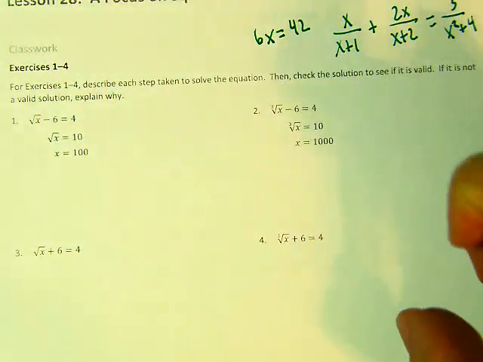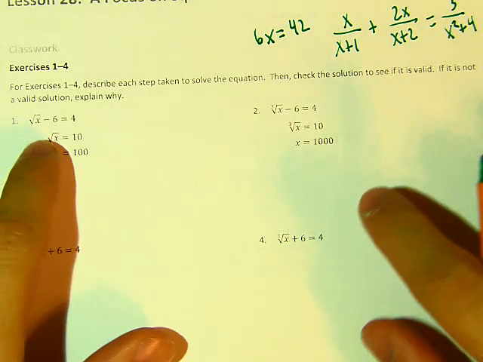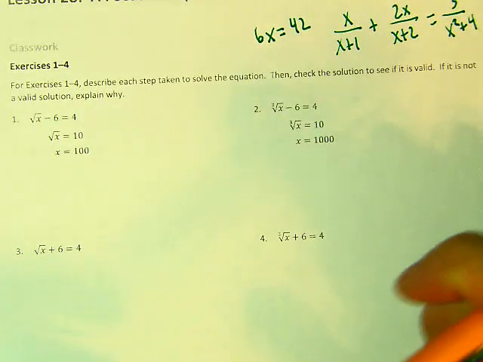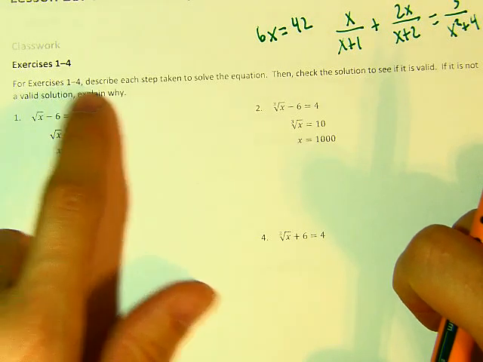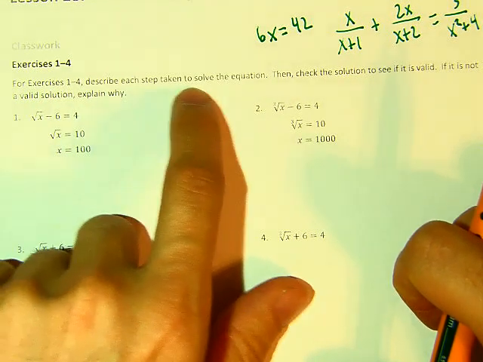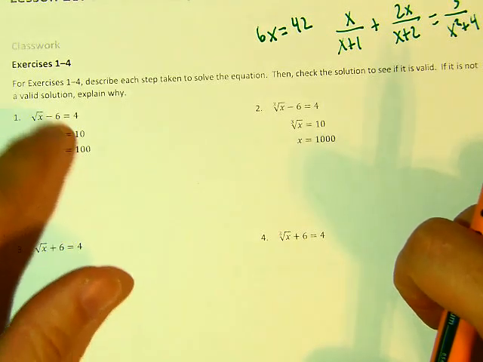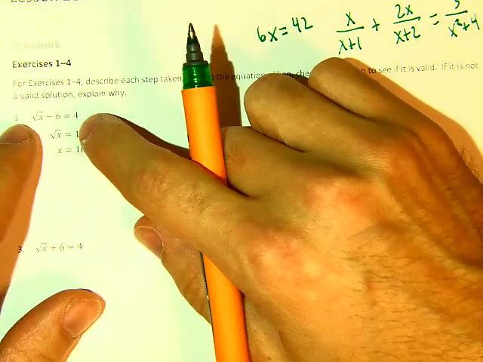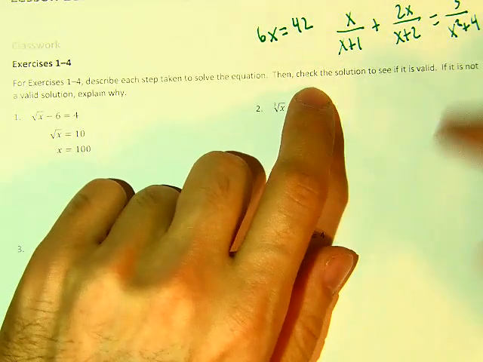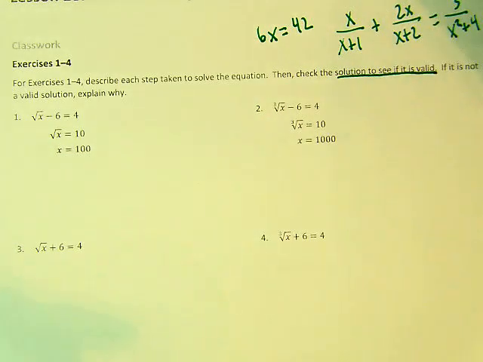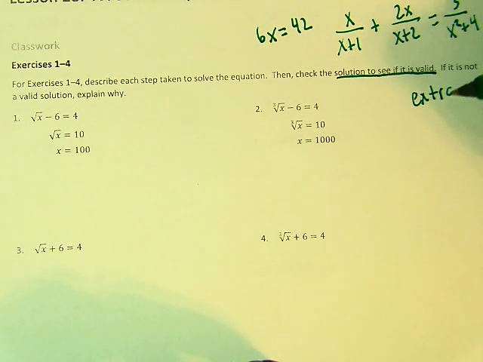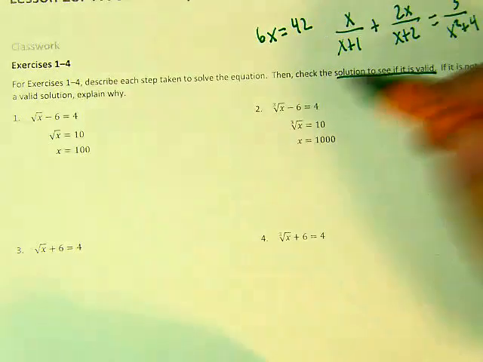It'll start off slow, like I'm pretty sure you have a good idea of how to do these 4 questions. But why don't you start off with this? For exercises 1 to 4, describe each step taken to solve the equation. So just how did you go from one move to the next move? And then check to see if the solution is valid. Make sure that you are seeing if there are any extraneous solutions, because they may happen when you're configuring these things around.